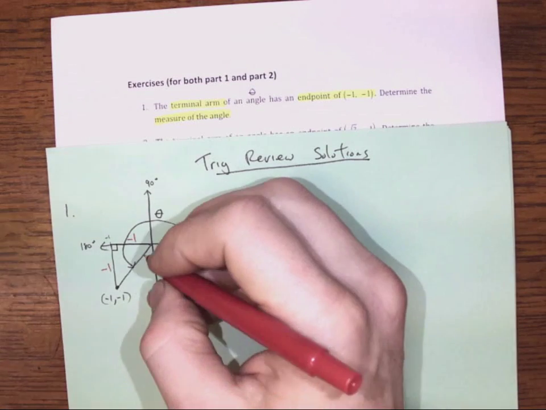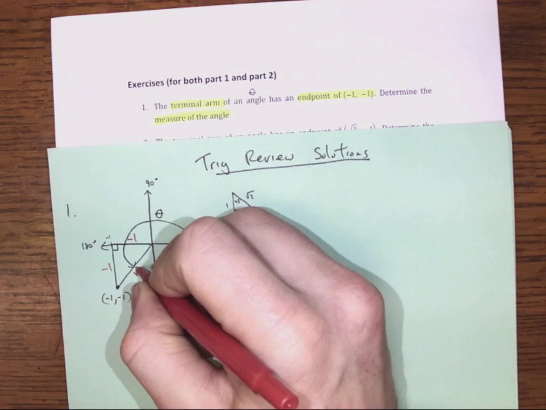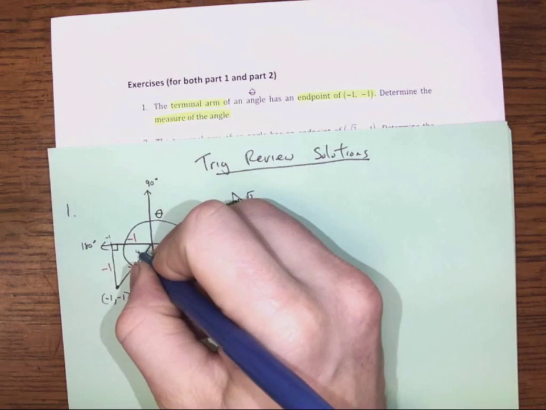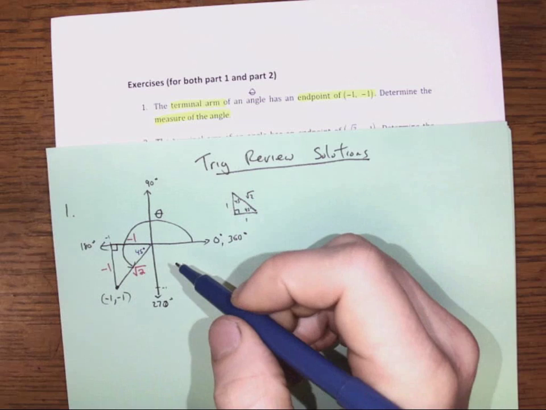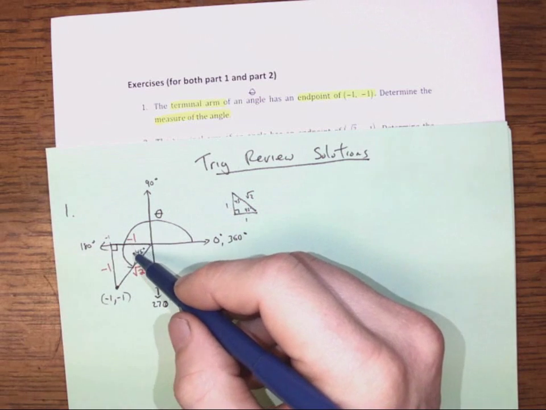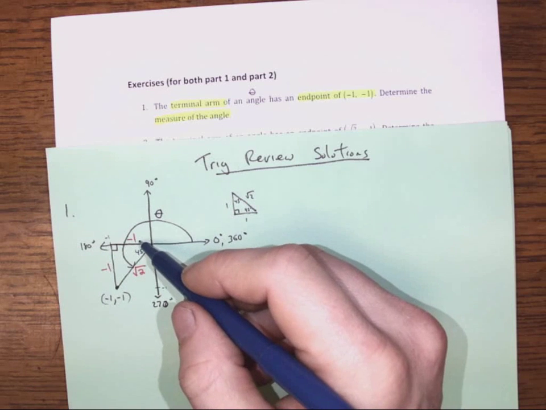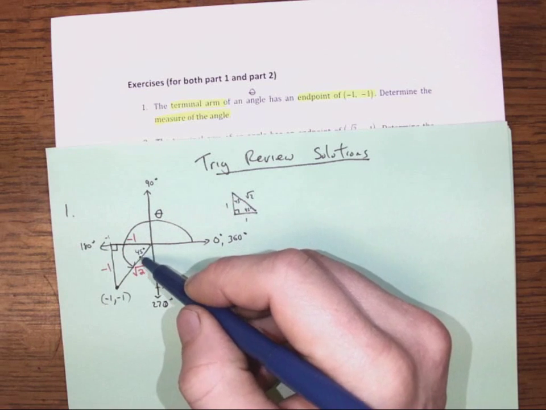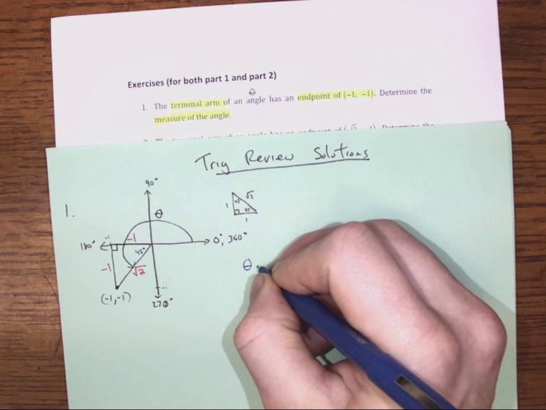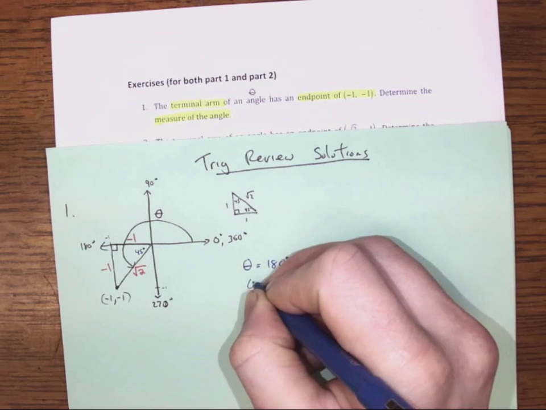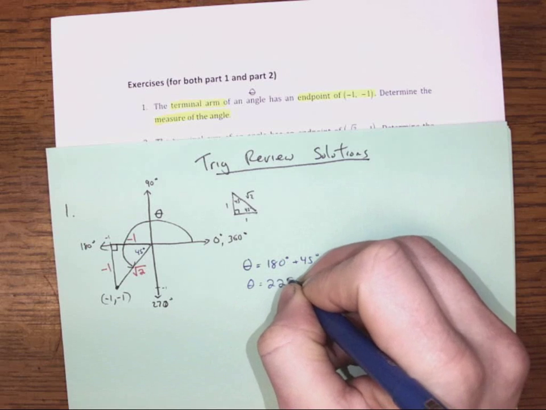Alright, so that means that this hypotenuse is √2. And it also means that my reference angle here is 45 degrees. Okay, so that's pretty key. Now that I know this is a 45-degree angle, and I know that it's 180 degrees for this part of the angle, plus another 45. So theta is equal to the 180 degrees plus the 45 degrees. So theta is 225 degrees.